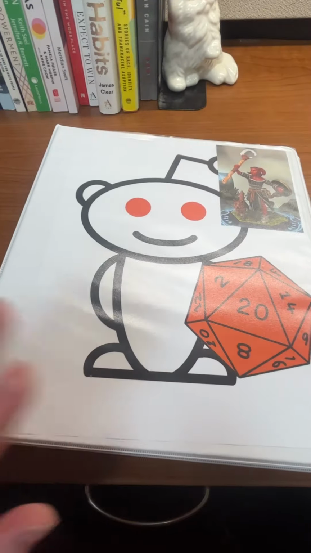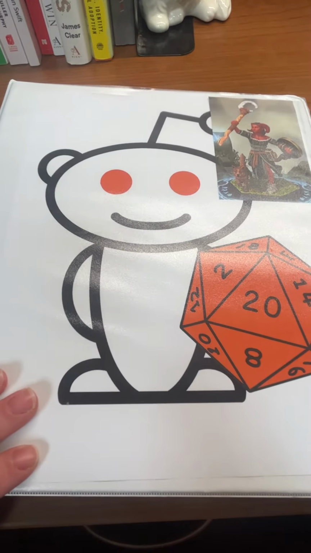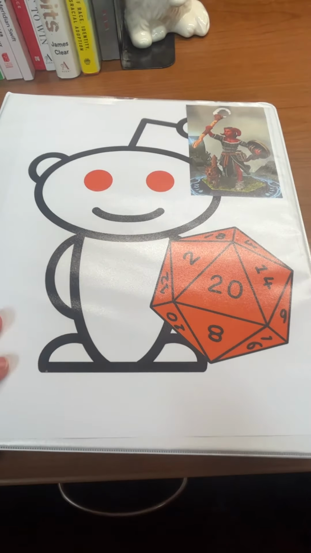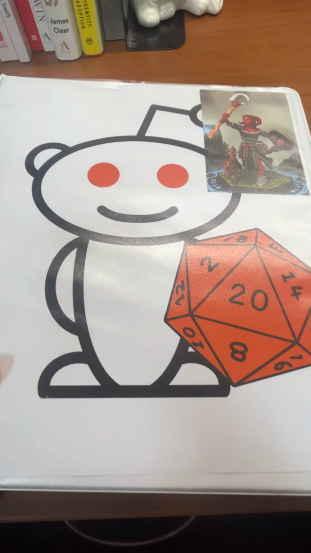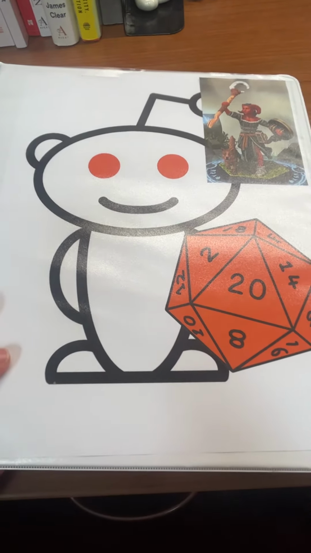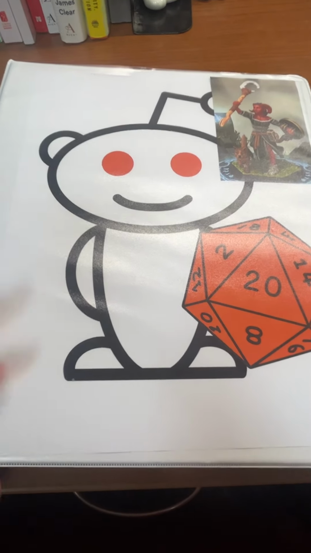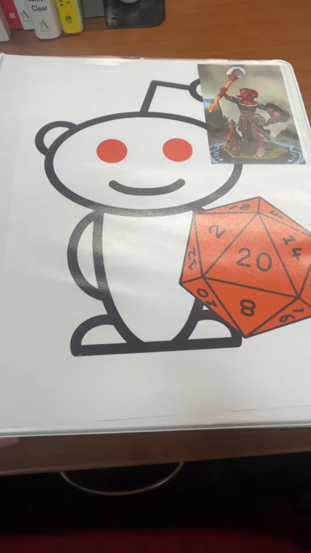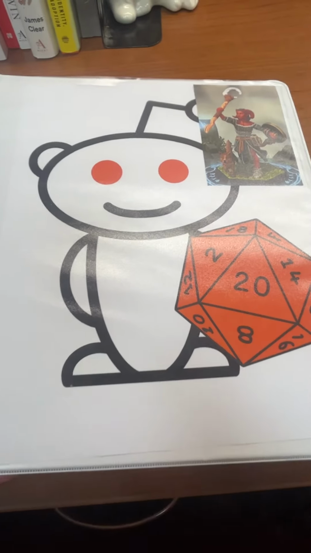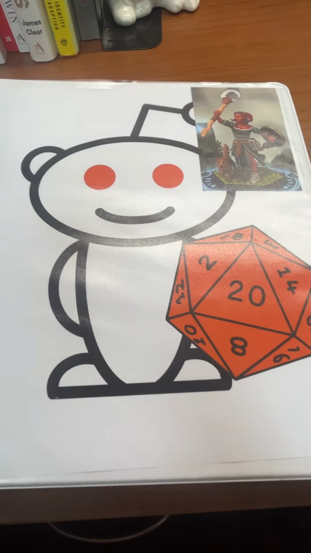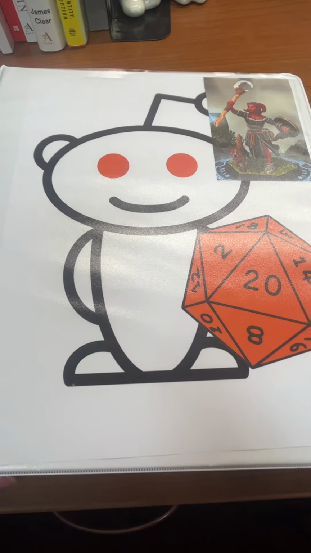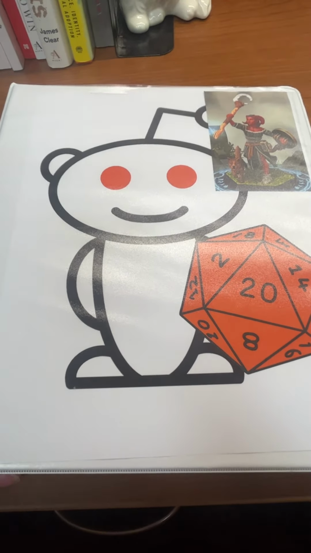But yeah, so that is the binder that I bring with me to the table when I play D&D. That's how I keep organized and on top of what my character can do. And it just helps me during gameplay so that I'm not flipping through 100 different manuals and Googling and all of that stuff. So hopefully that was helpful to anyone who's new to D&D, gave you some ideas for organizing your character information. And play on.